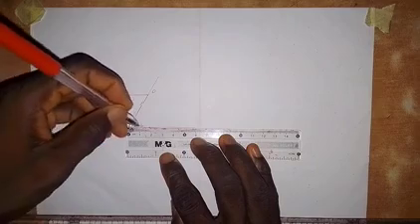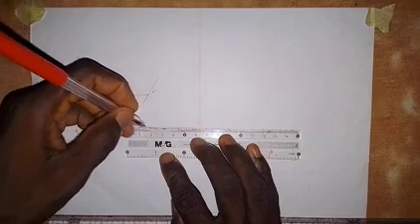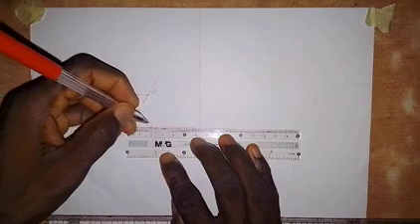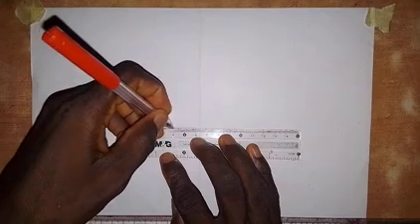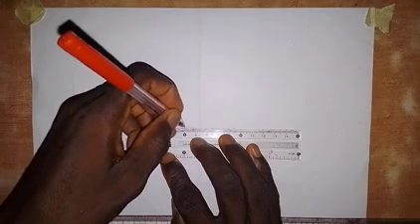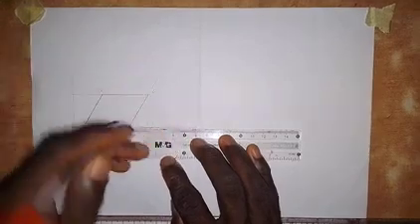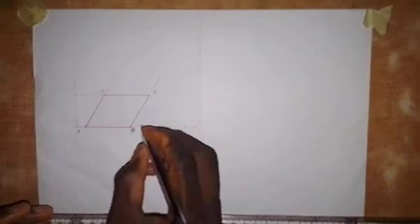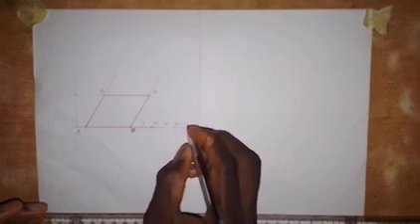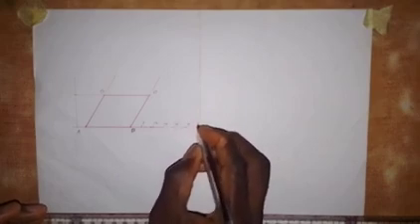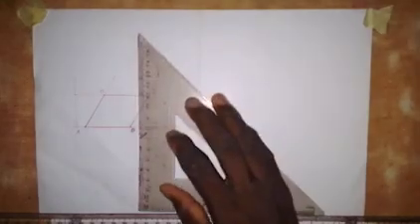So from point D, I will take 10 millimeters. So this is 1, this is 2, and this is 3. Okay, so this is 4, this is 5, and then I have 6 here. Okay, all right, so now the next thing I'm going to do is to number each of these points. This is 1, 2, 3, 4, 5, and then I have 6 here.